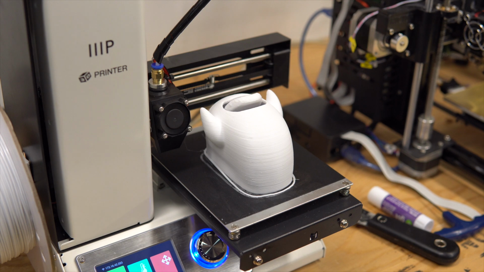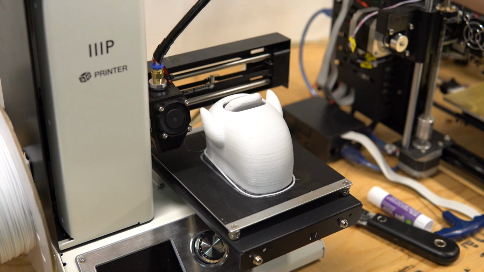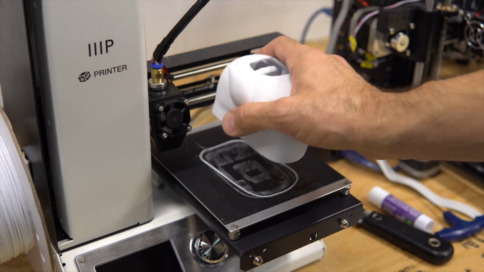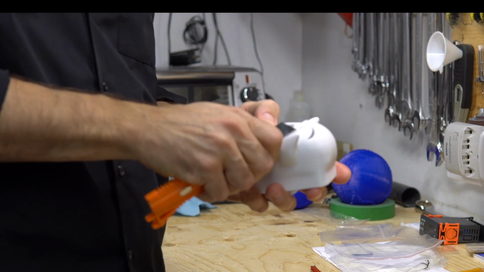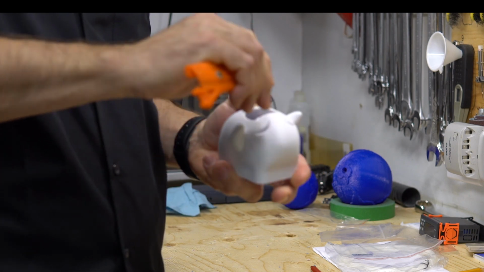So the part has finished printing. Let's close this down. So let's look at it. With just a little bit of scraping.